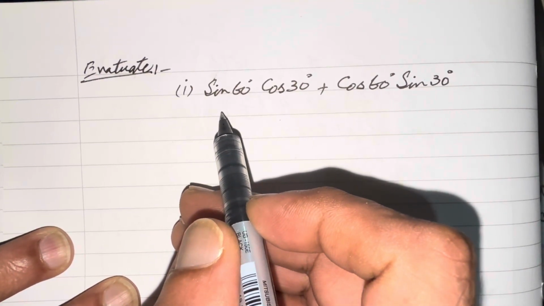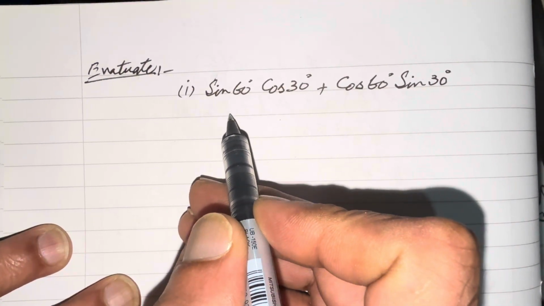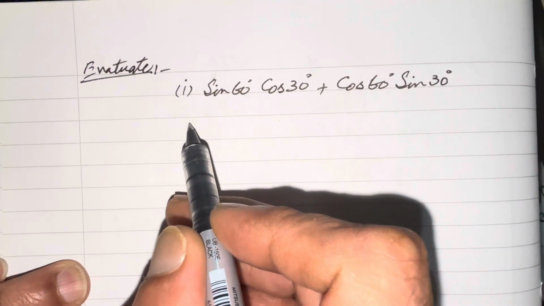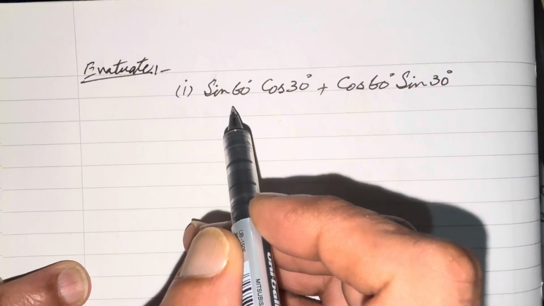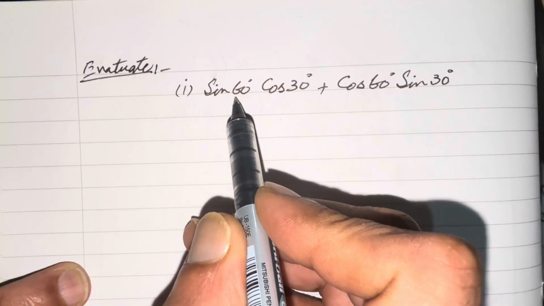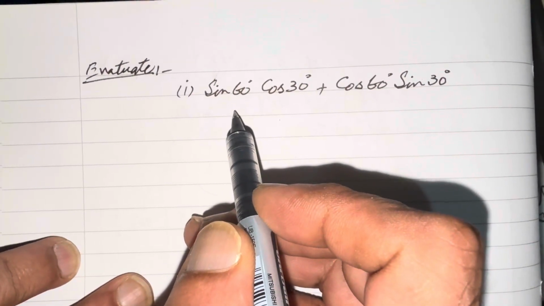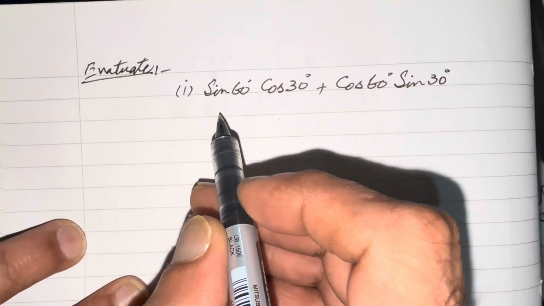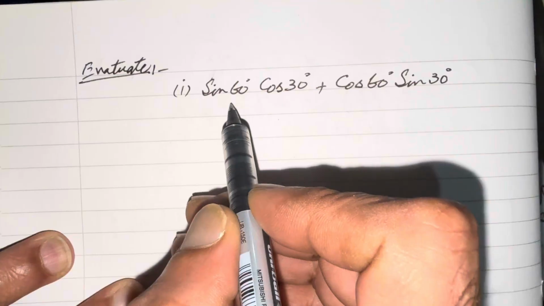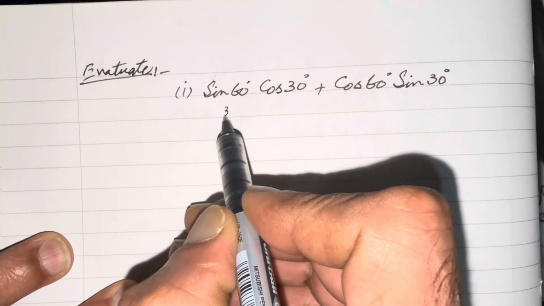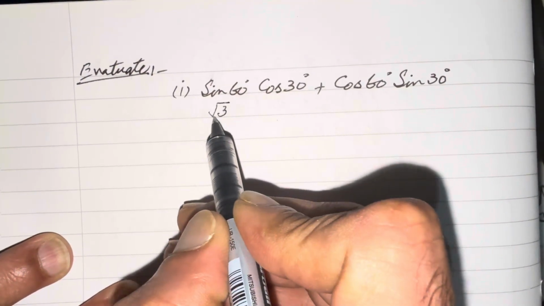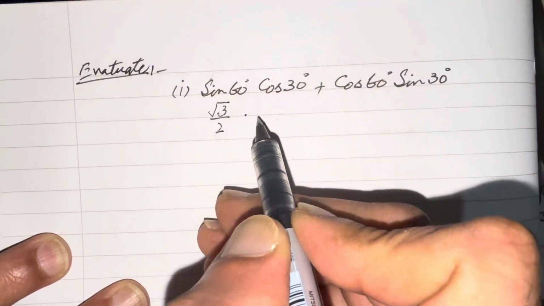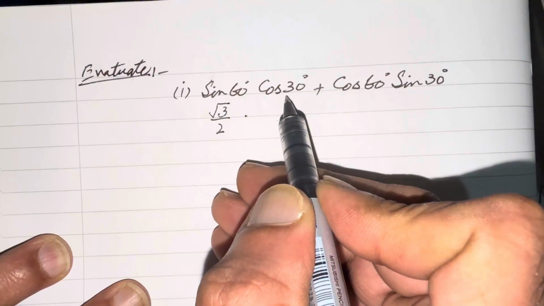Without using the calculator we are using the table to put the values of these trigonometric ratios. So let's start with the value of sine 60. By using the table, sine 60 will be equal to under root 3 over 2, multiplying by cos 30.